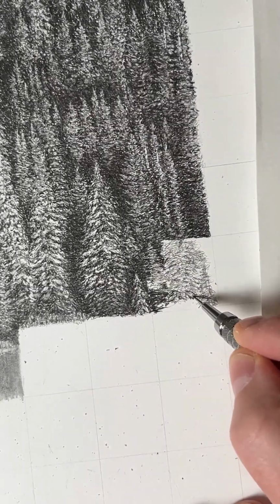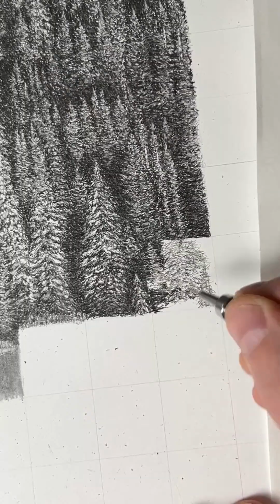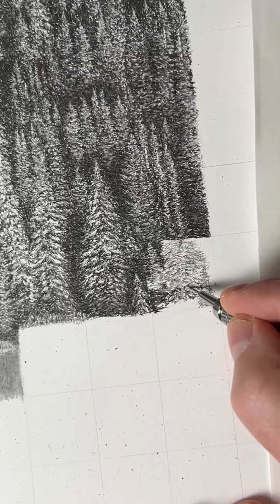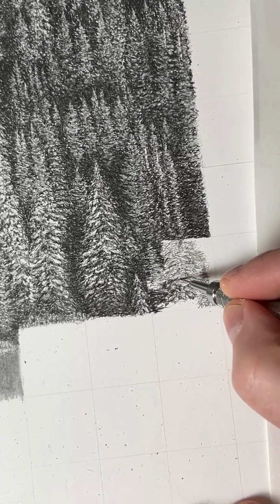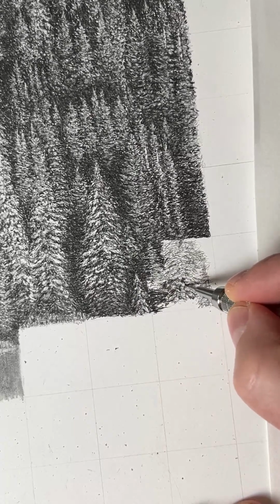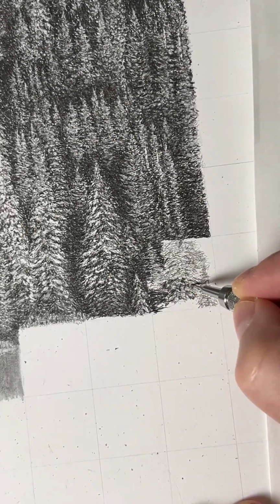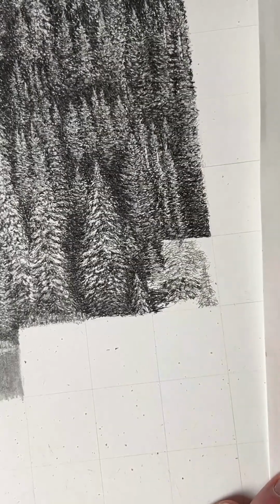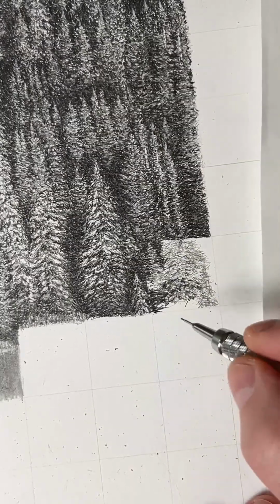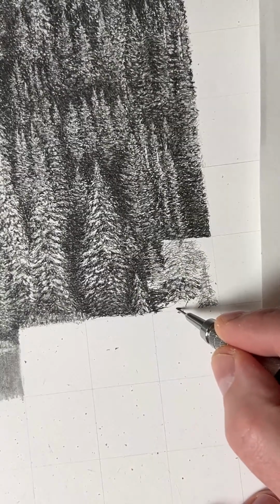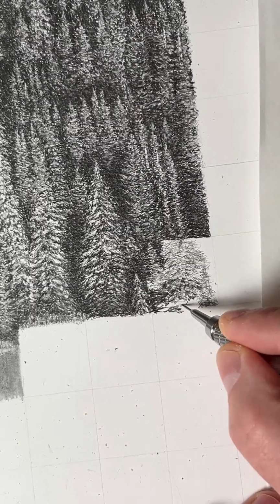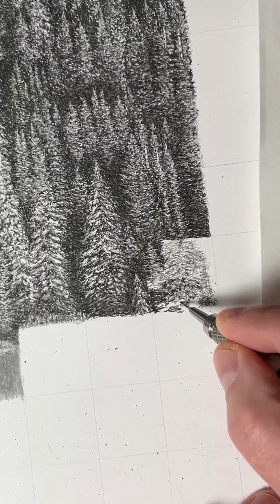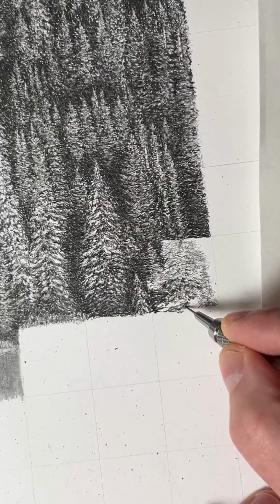As mentioned, these are some bigger branches, so I'm separating my lines just a wee bit. I'm varying my pressure a little bit, so again, here, this tree, you can still slightly see some branches.